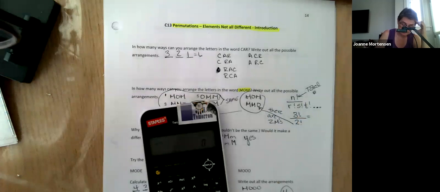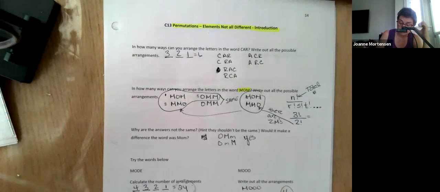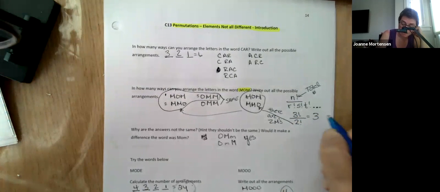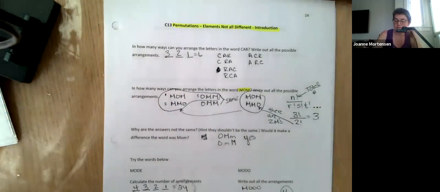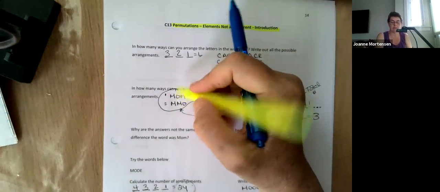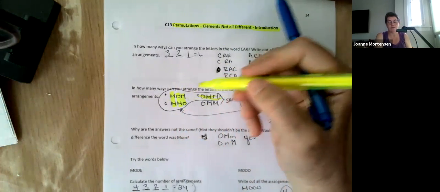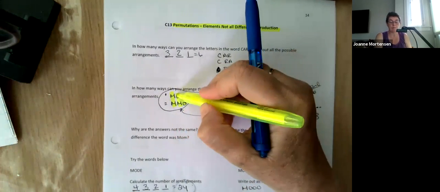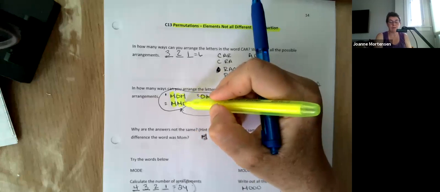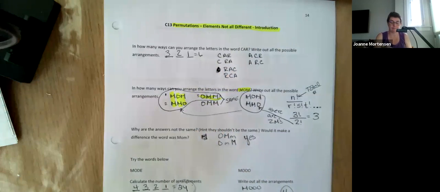Now, if we do 3 factorial divided by 2 factorial, we get 3, which is what we figured out. Because these are actually the 3 different ones you can get. You can have the O in the middle, the O at the end, or the O at the front.